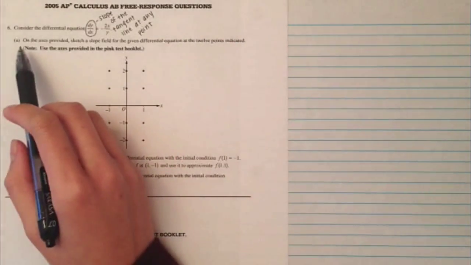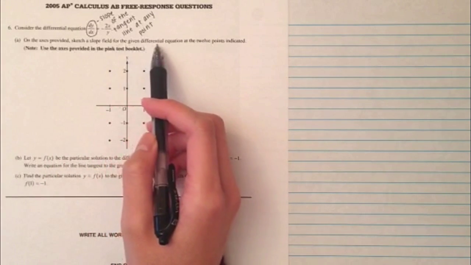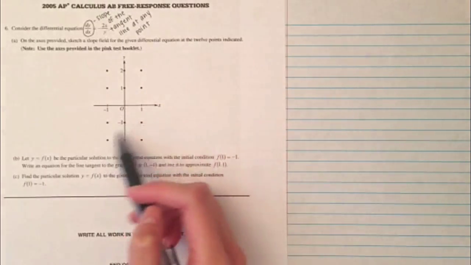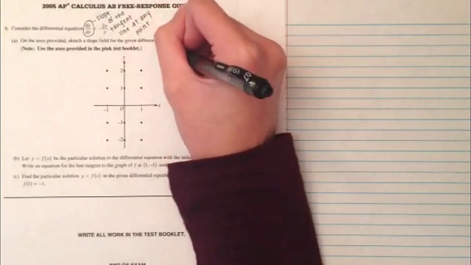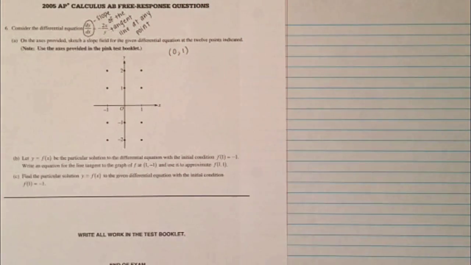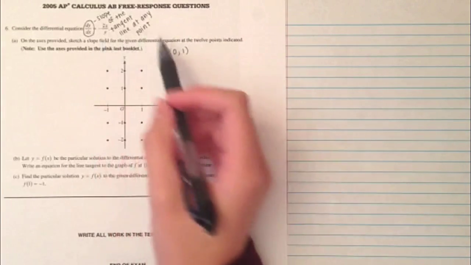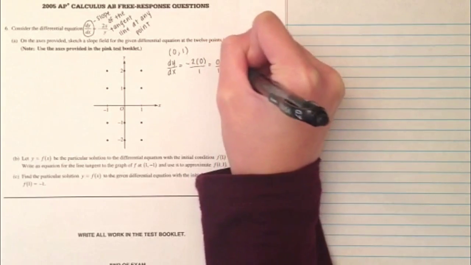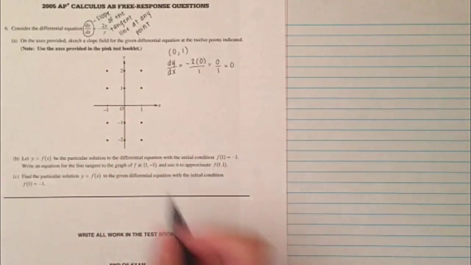For part A, it says, on the axis provided, sketch a slope field for the given differential equation at the 12 points indicated, which are these points. The first point that I'm going to do is (0, 1). To find the slope, you plug in this coordinate: x would be 0 and y would be 1. You simplify that, and you get 0. So you can draw a line here that represents the slope 0.